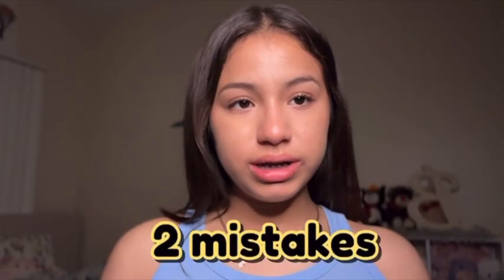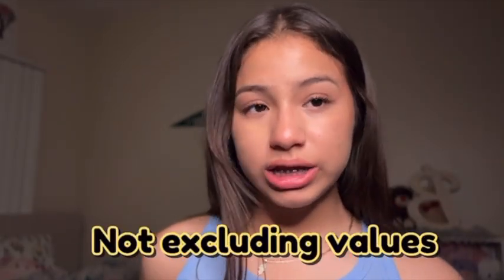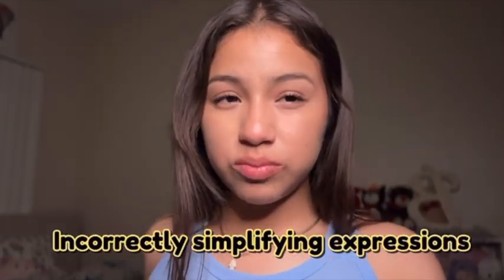Rational equations are used to model real-world situations where ratios of quantity are involved, allowing for the determination of values through algebraic manipulation. Two mistakes in solving rational equations are failing to exclude values that make the denominator 0 and incorrectly simplifying expressions without properly factoring them first.